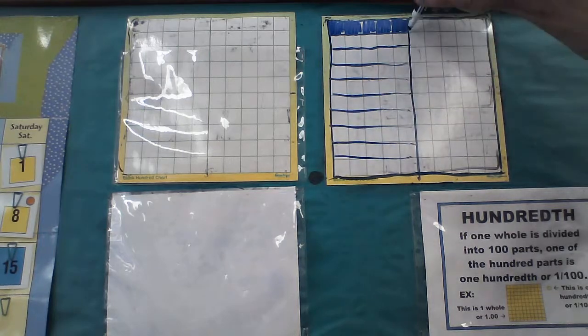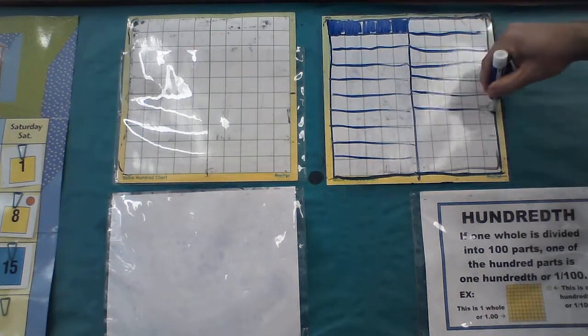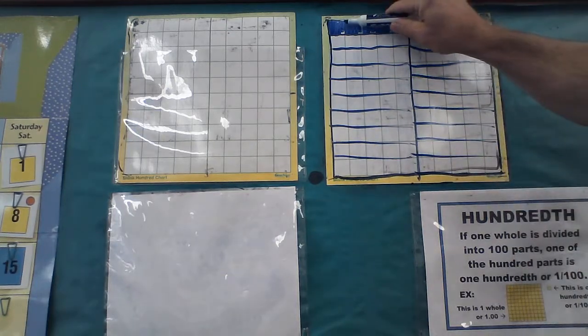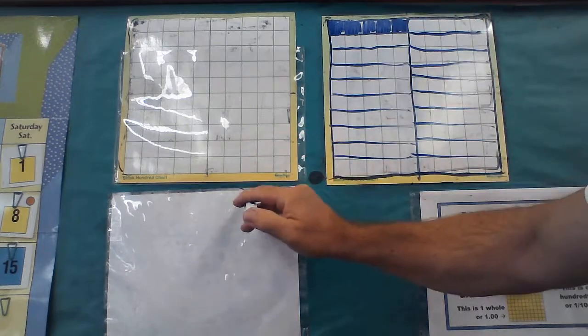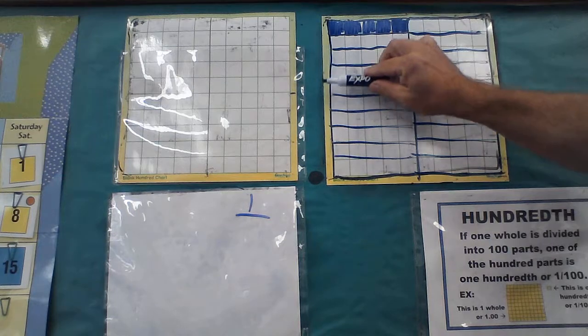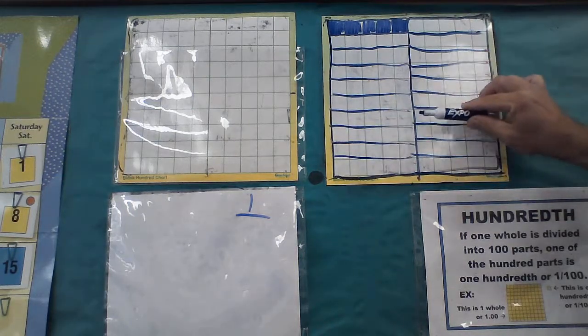So instead of thinking of this as 5 out of 100, if I'm looking at the groups, I can think of this as one group out of 1, 2, 3, 4, 5, 6, 7, 8, 9, 10, 11, 12, 13, 14, 15, 16, 17, 18, 19, 20.